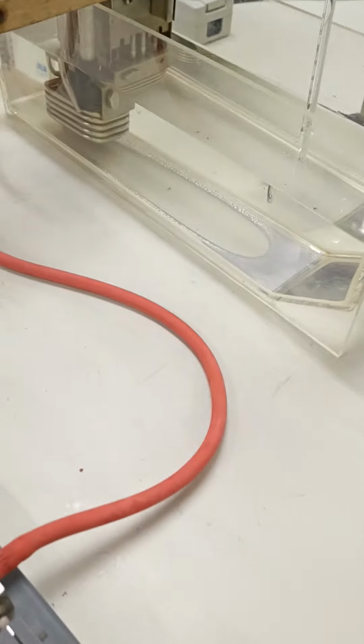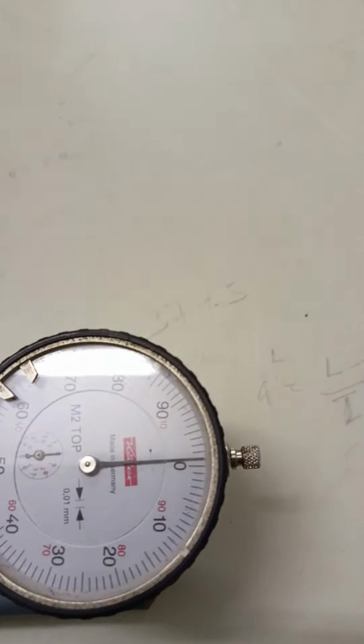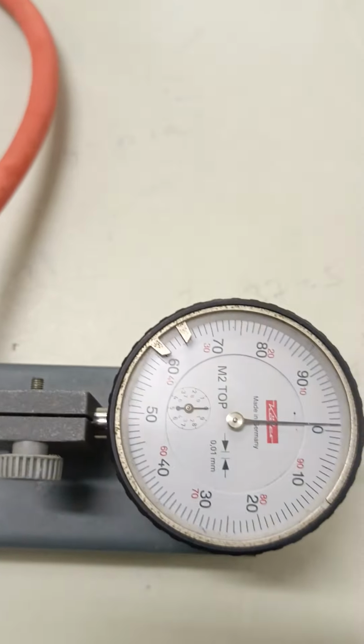And then how to read this dial gauge or dilatometer, I have made a video on that as well, so you can check how that one is read.